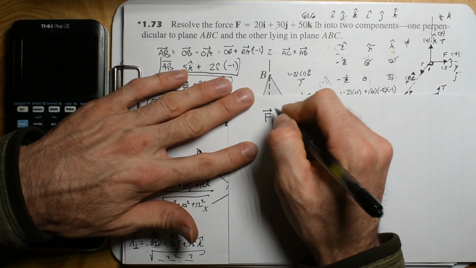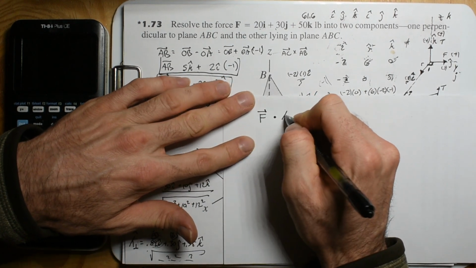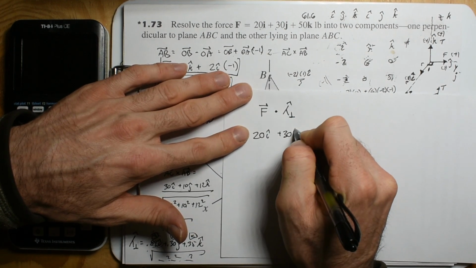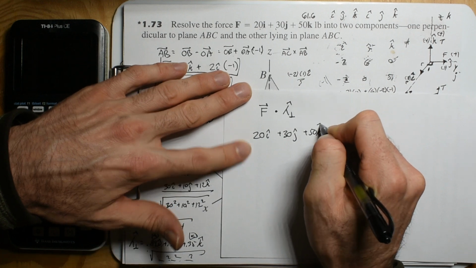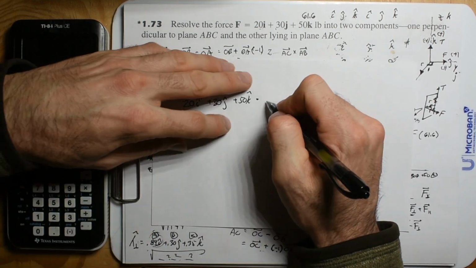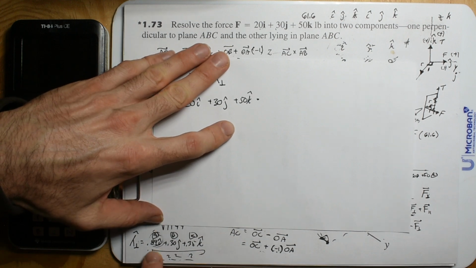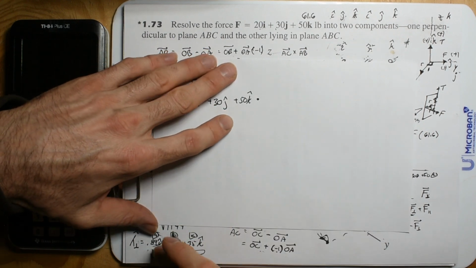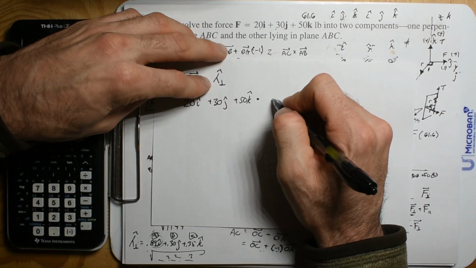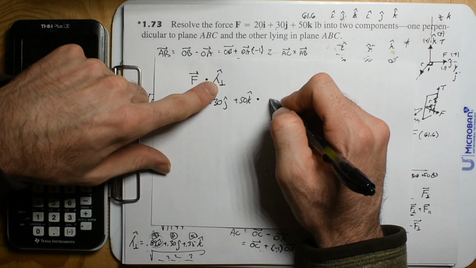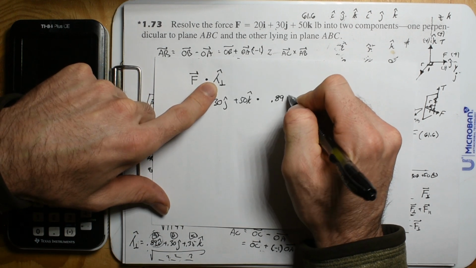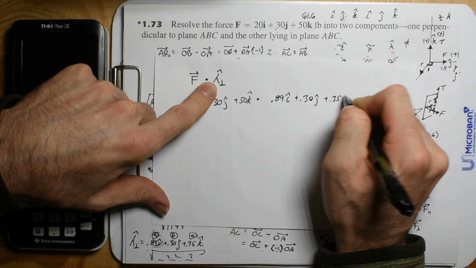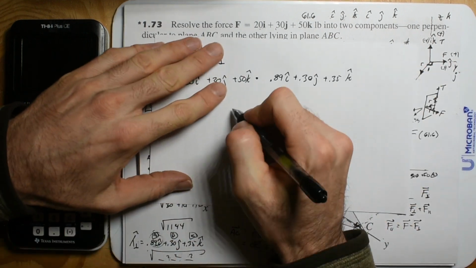Let's write this out. We have a force vector, and we're going to dot it with the perpendicular. The force vector is 20i plus 30j plus 50k, sorry about that. We're going to dot it with our unit vector. I like to do unit vectors as decimals. Don't get too crazy. At least do 2 places. You could do 1 or 3, but 2 represents it pretty well. So this perpendicular unit vector is going to be 0.89i plus 30j plus 0.35k.